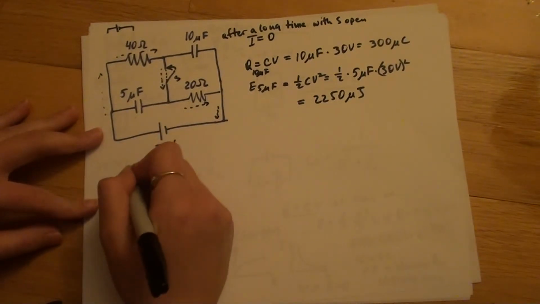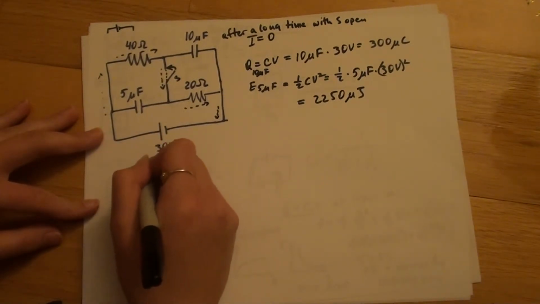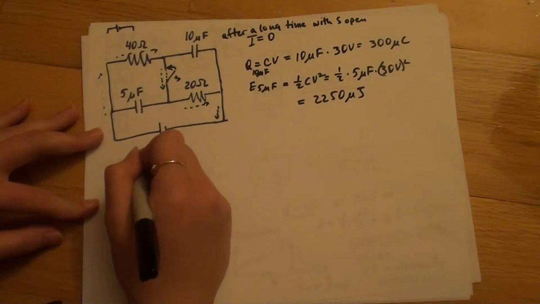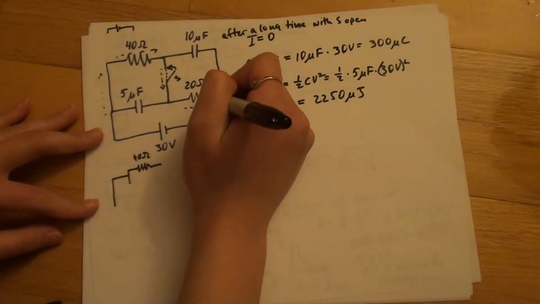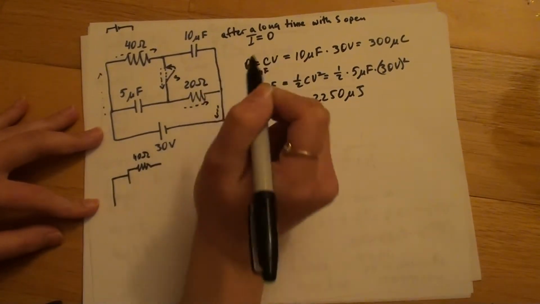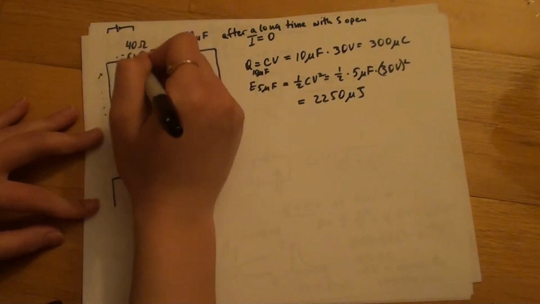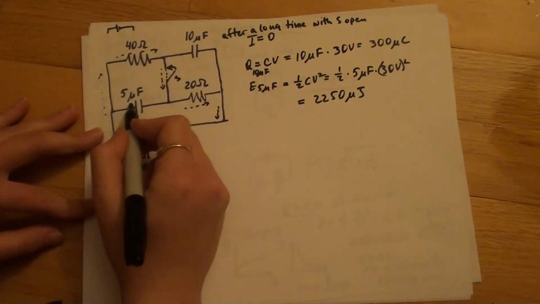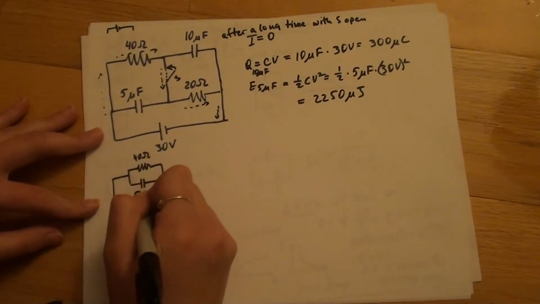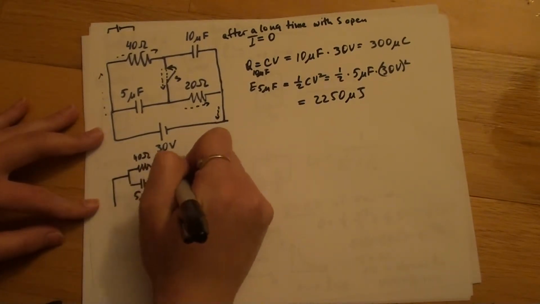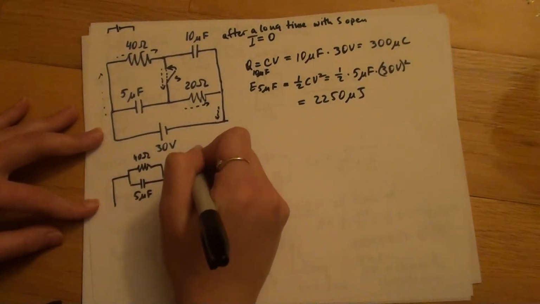I'll leave the 40 ohm resistor here, but now this 40 ohm resistor and this 20 ohm resistor are in series, and it is important to realize that. This resistor and this capacitor are in parallel. So 5 microfarads, and now 10.